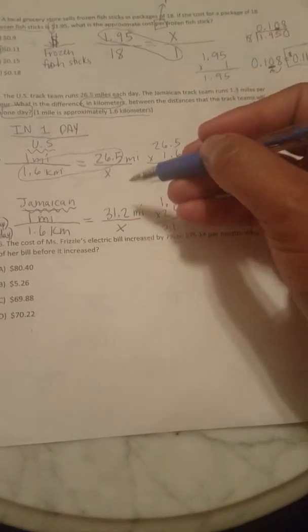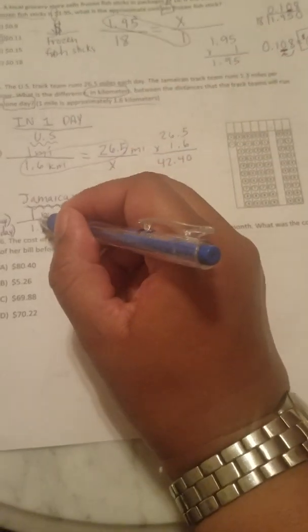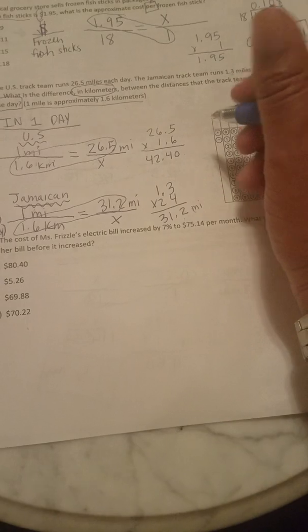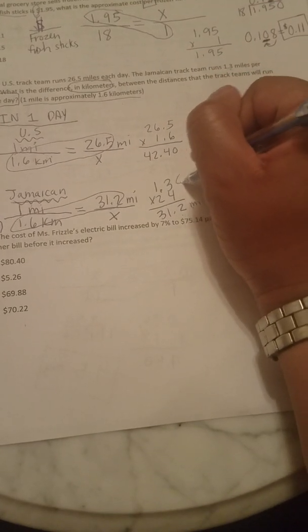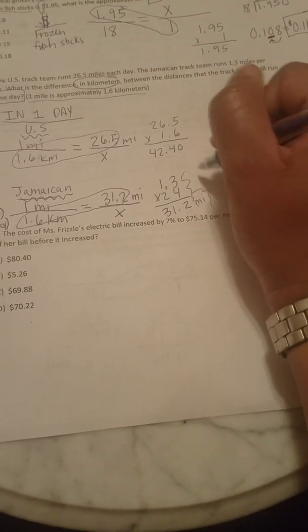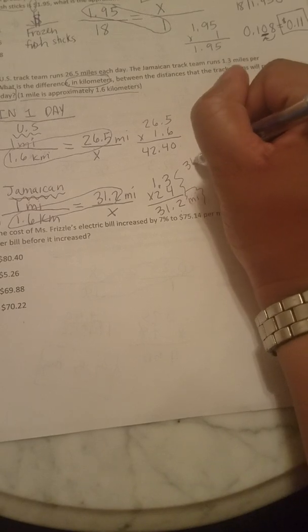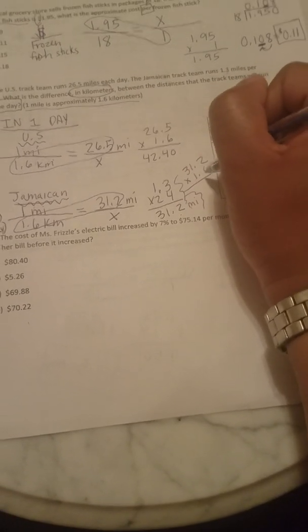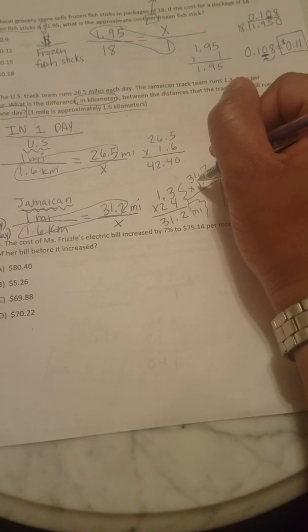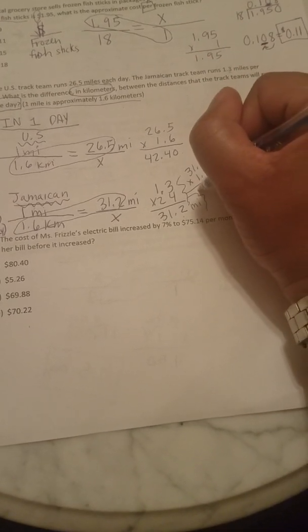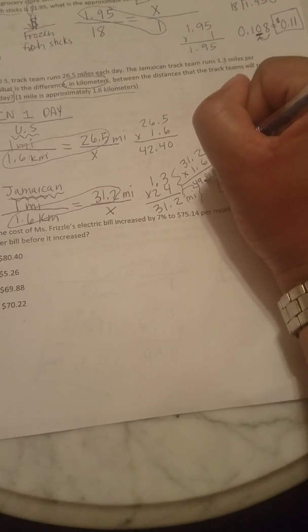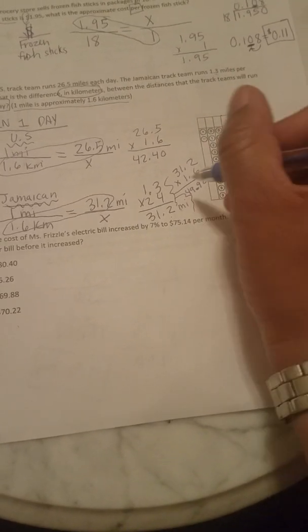All right, now we're going to do it for the Jamaicans. Cross multiply. So you got 31.2 times 1.6. And you will get 49.92. Okay, and that is for the Jamaicans. Divided by 1, you'll get the same thing.